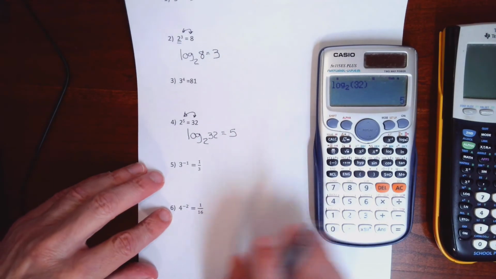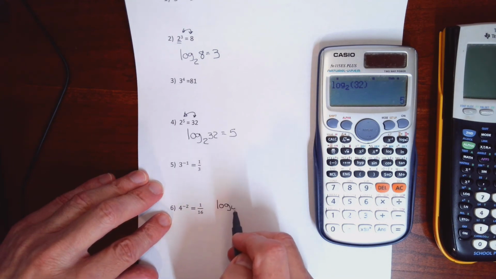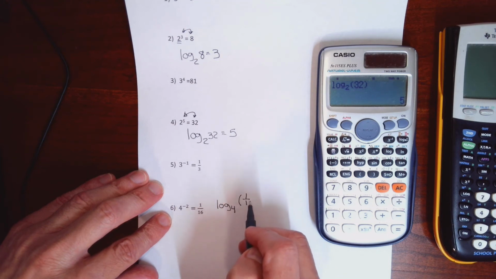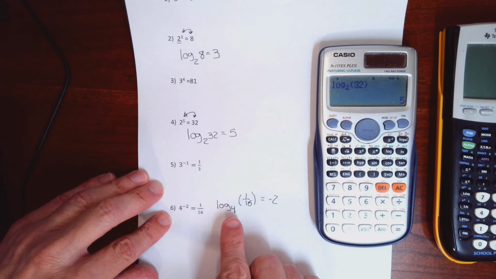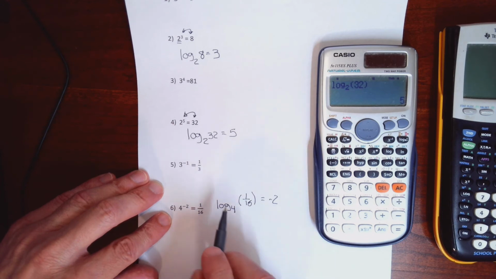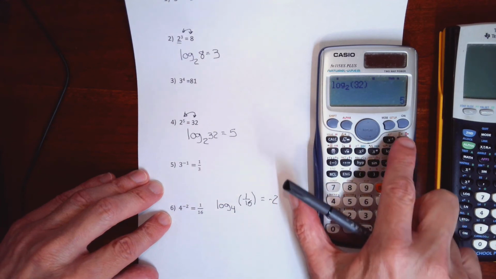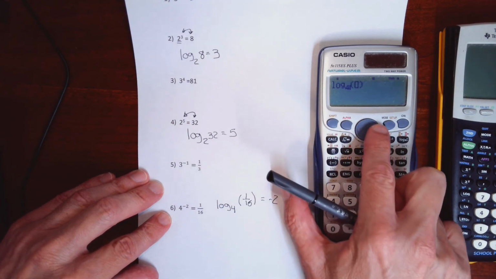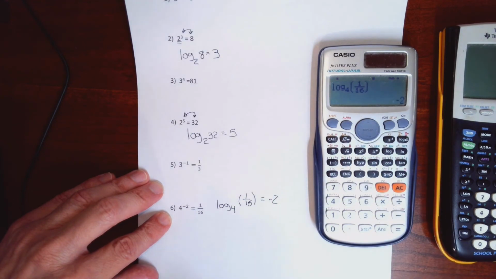This, I don't know if it showed up in my table, but let's do this here. This is going to be the log base 4, and then switch the 1/16 and -2. The log base 4 of 1/16 is -2. That's not so common. To know that this is true, because 4 to the -2 power is 1/16. Let me show you this on my calculator just to show you. It's not in my tables. The log base 4 of 1/16 is equal to -2.